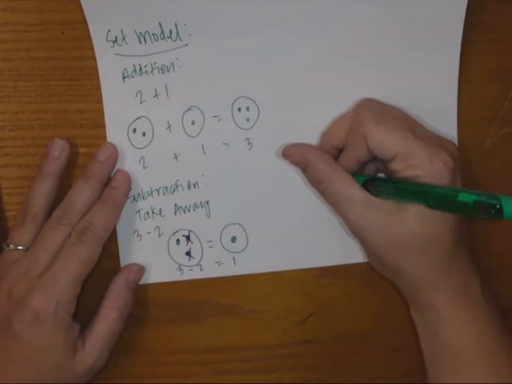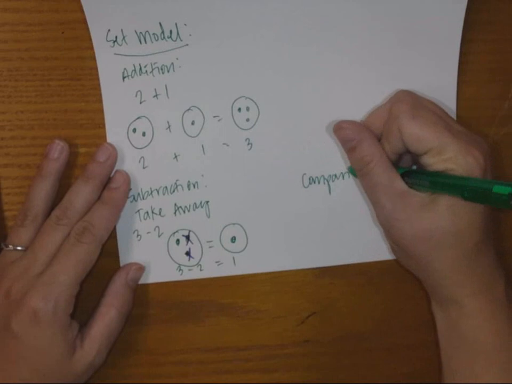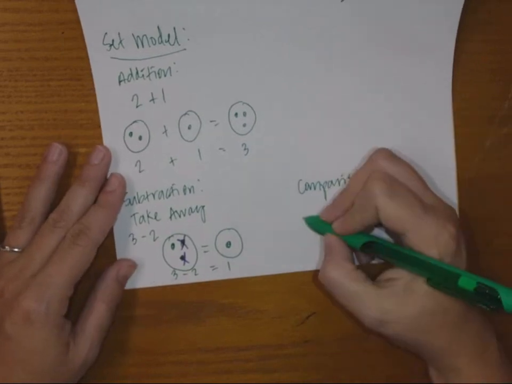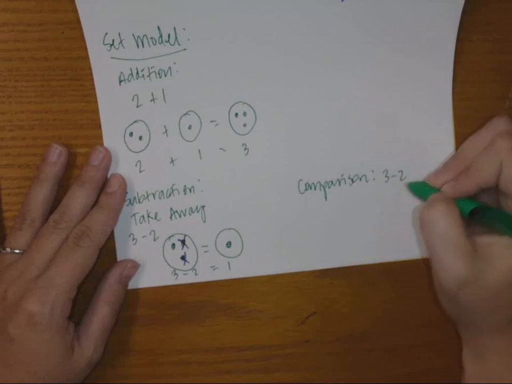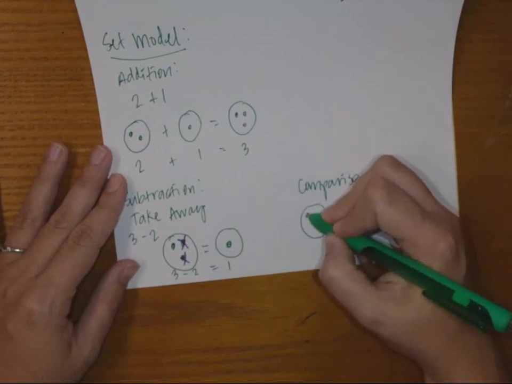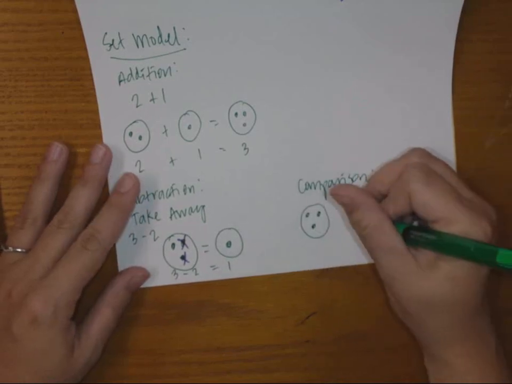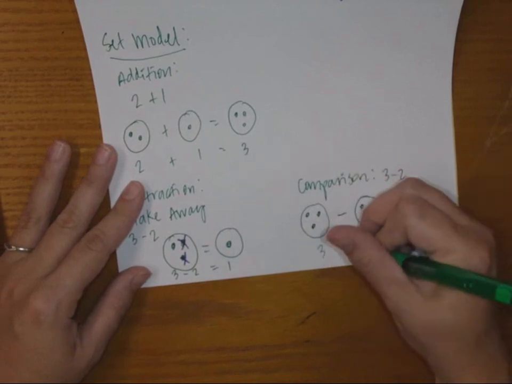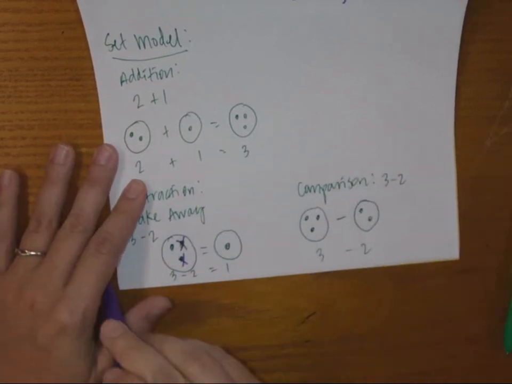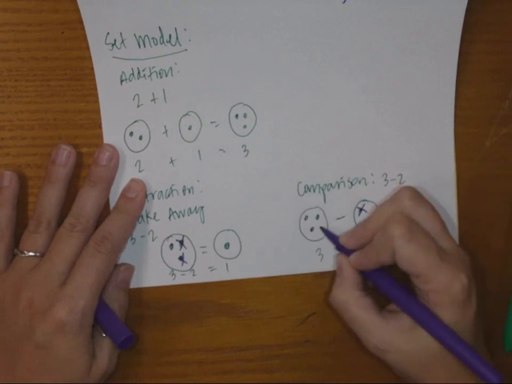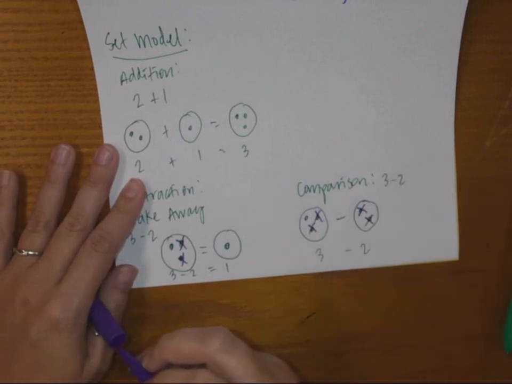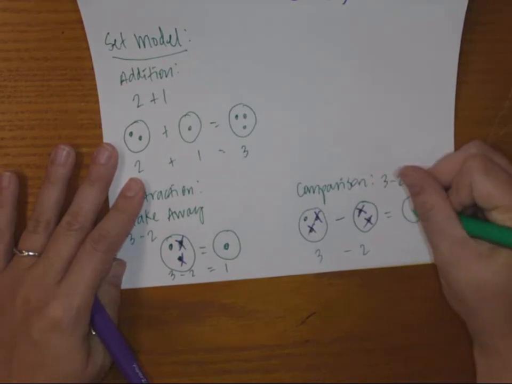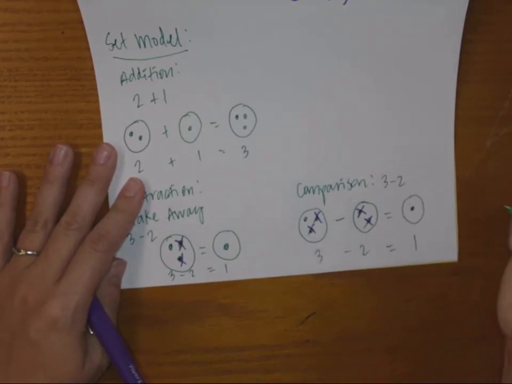The other model is a comparison model. So comparison model says for the same problem, 3 minus 2, I would have 3 things, 1, 2, 3. Take away 2 things, 1, 2. So this is 3 minus 2. I still cross out 1 from each, cross out 2 from each, and I'm left with a set of 1 thing.